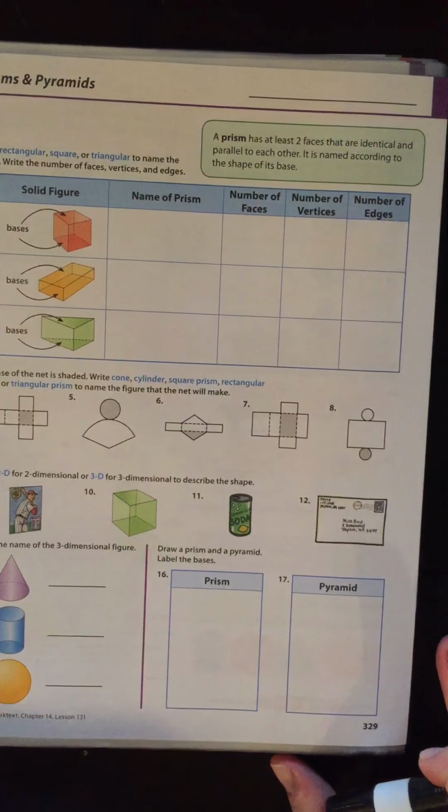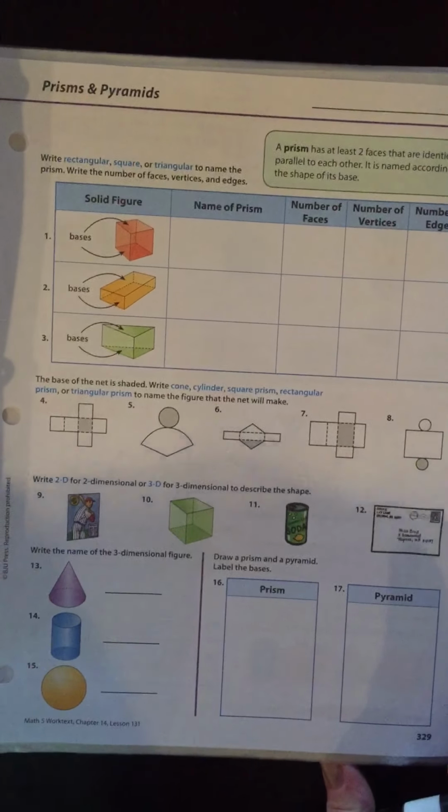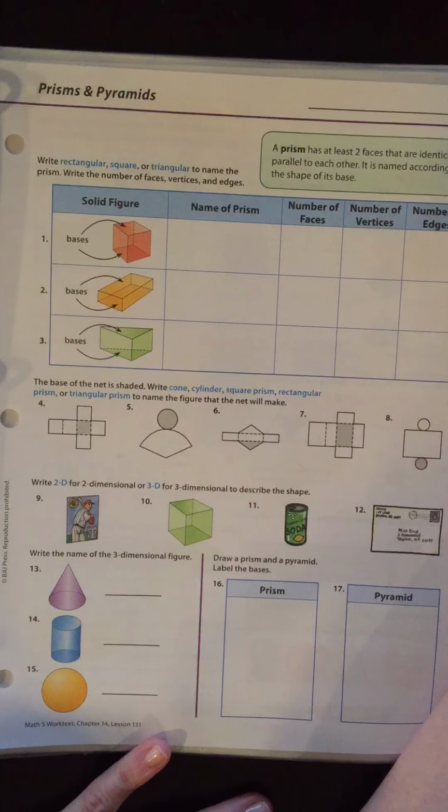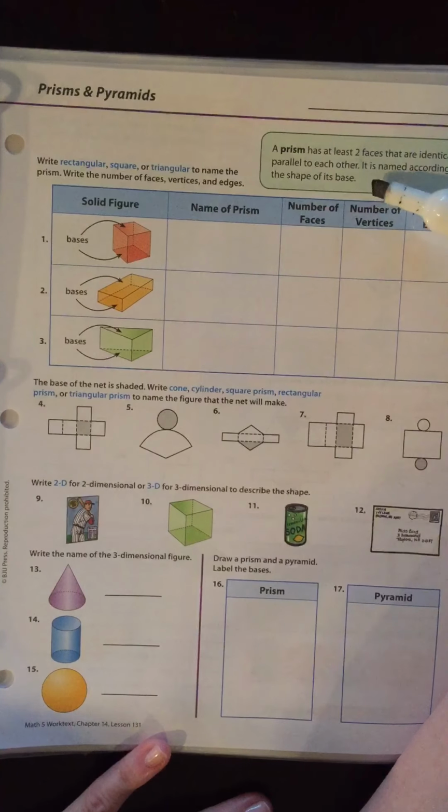All right, this is page 329. We are going to be learning about prisms and pyramids. A prism has at least two faces that are identical and parallel to each other. It is named according to the shape of its base. So we're going to look here.